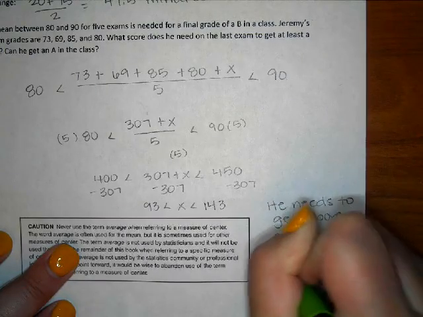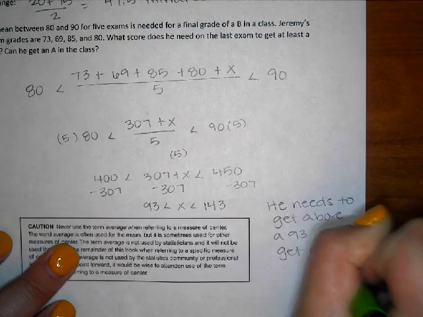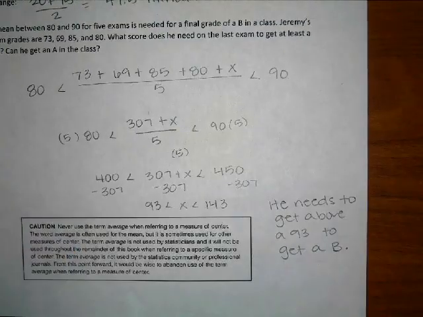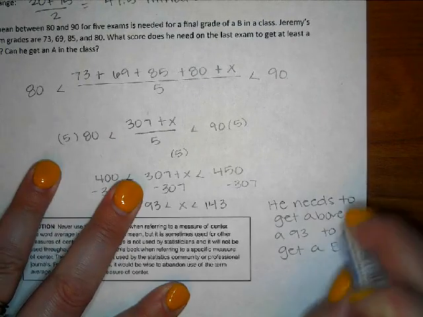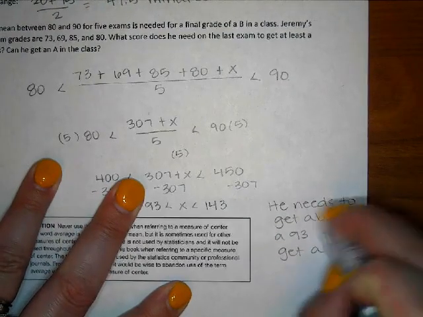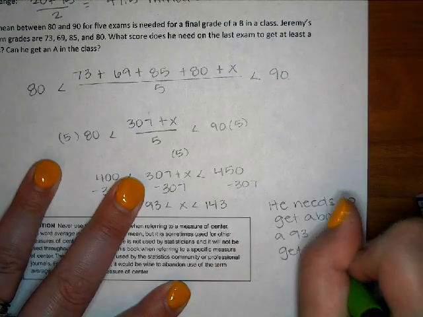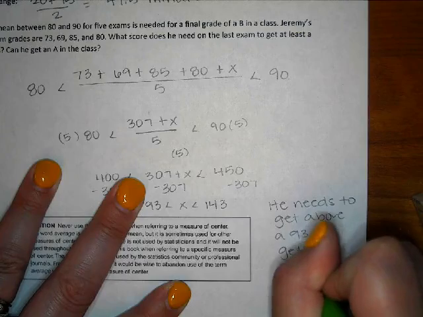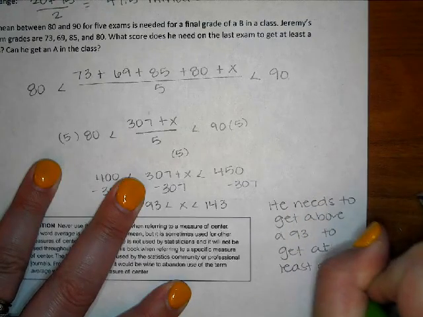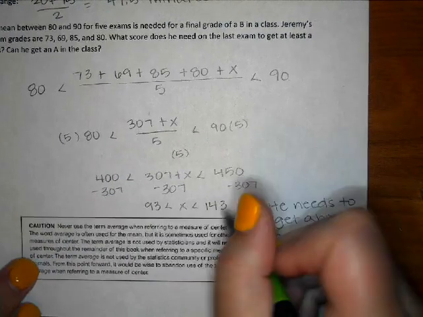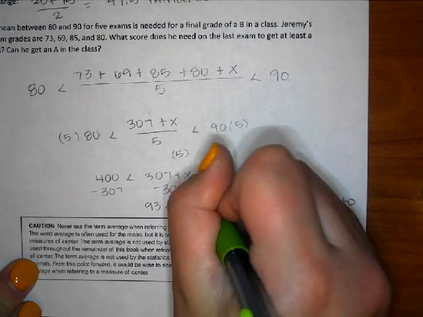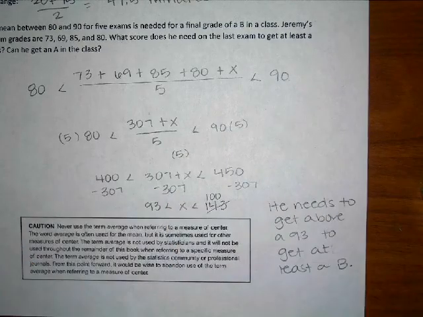I don't know what grade he's going to get if he gets above a 93, but I could say to get at least a B. Okay. I know he can't get 143. 100 is where that exam probably is going to top off. You know, maybe the instructor gives over 100%, gives some extra credit, but we can't guarantee that.